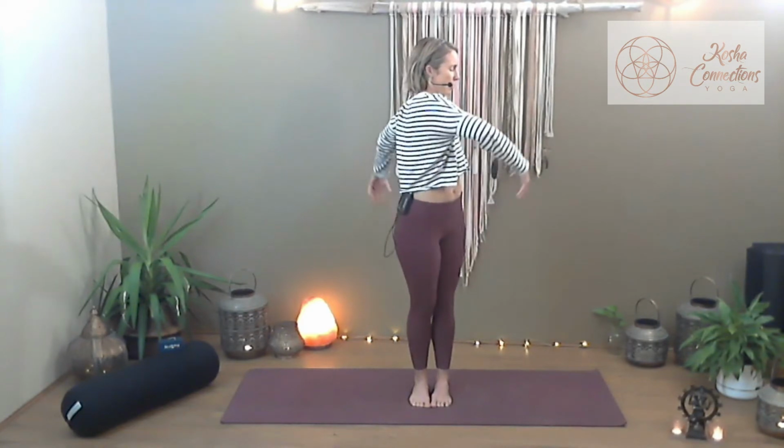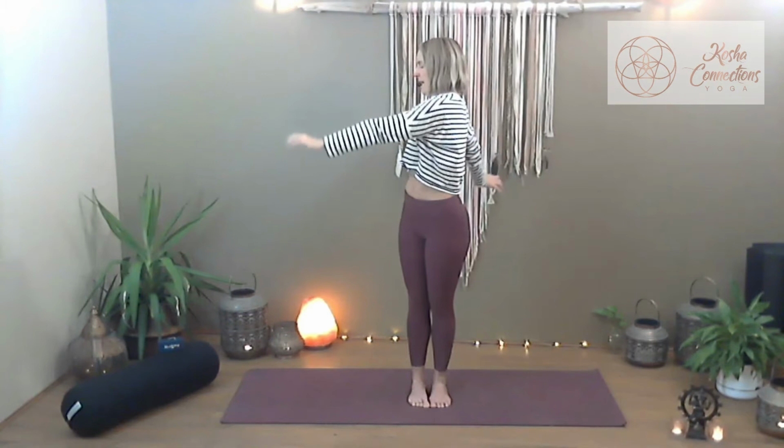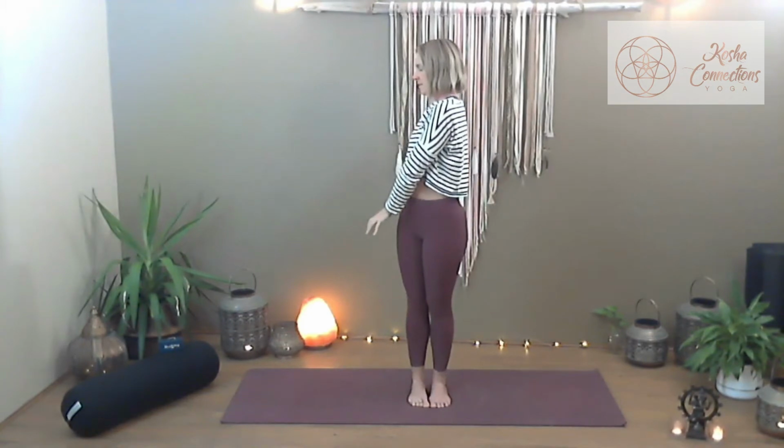Inhale, allow the elbows to lift. Exhale, allow the hands to draw back to your midline. Inhale, drawing the breath through the nostrils, ballooning out through the arms, taking that beautiful big spinal twist. Exhale, release.